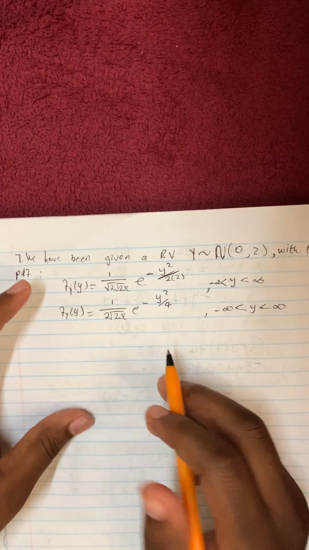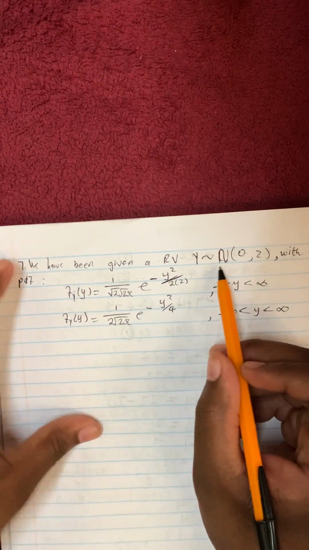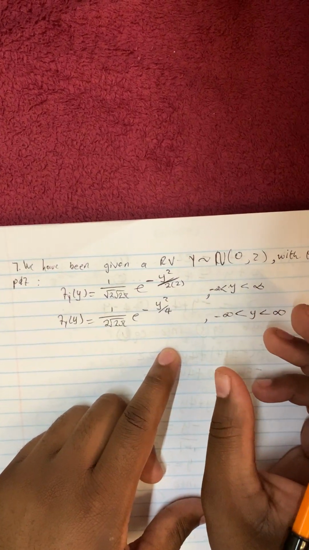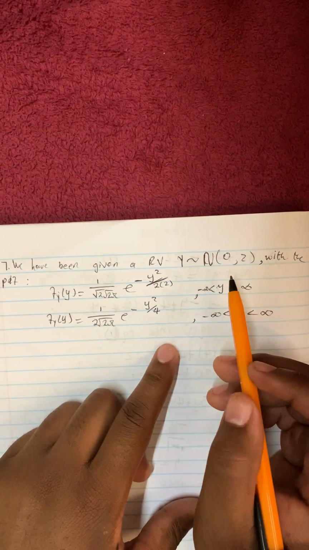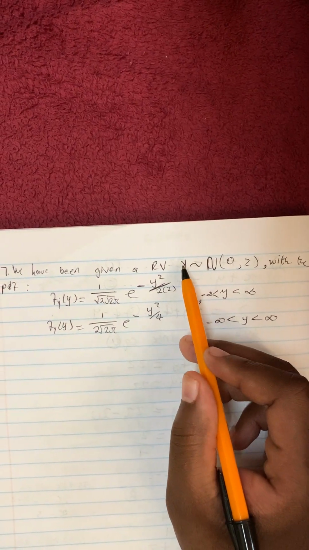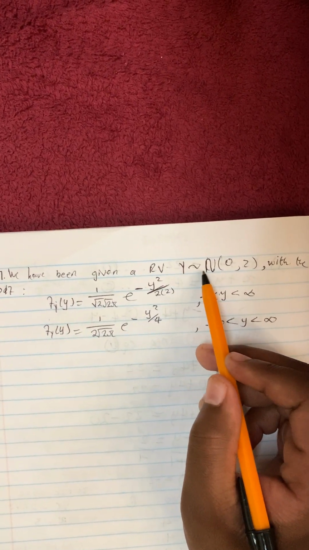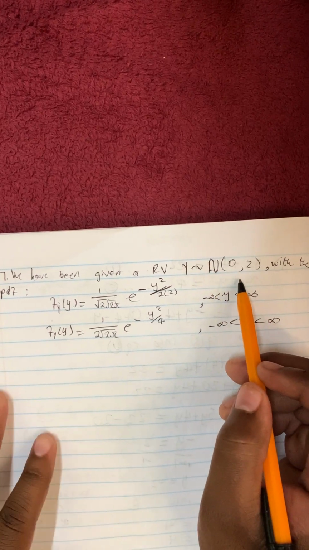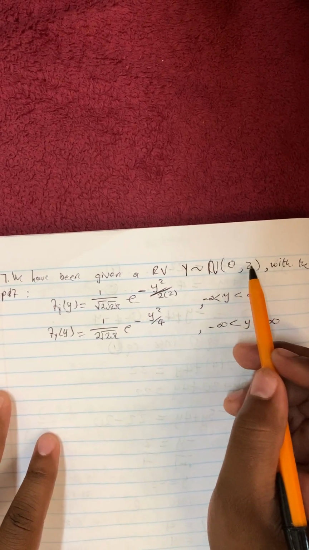So now this gets us the new parameter, such that y is normally distributed with mean 0 and variance of 2.